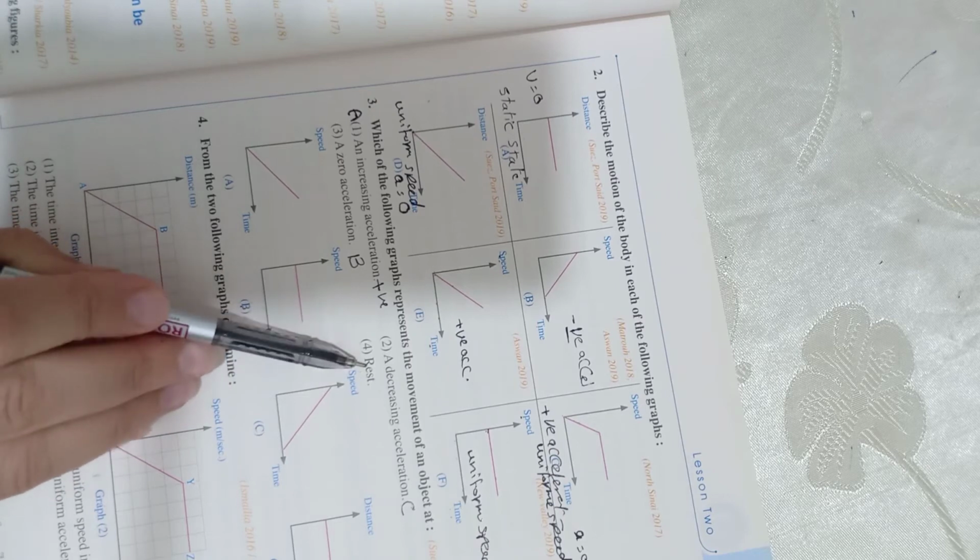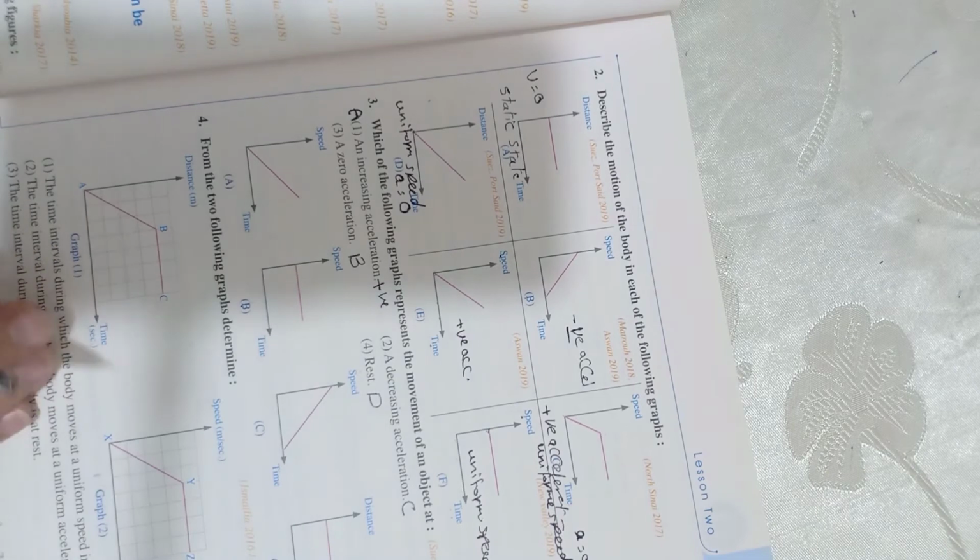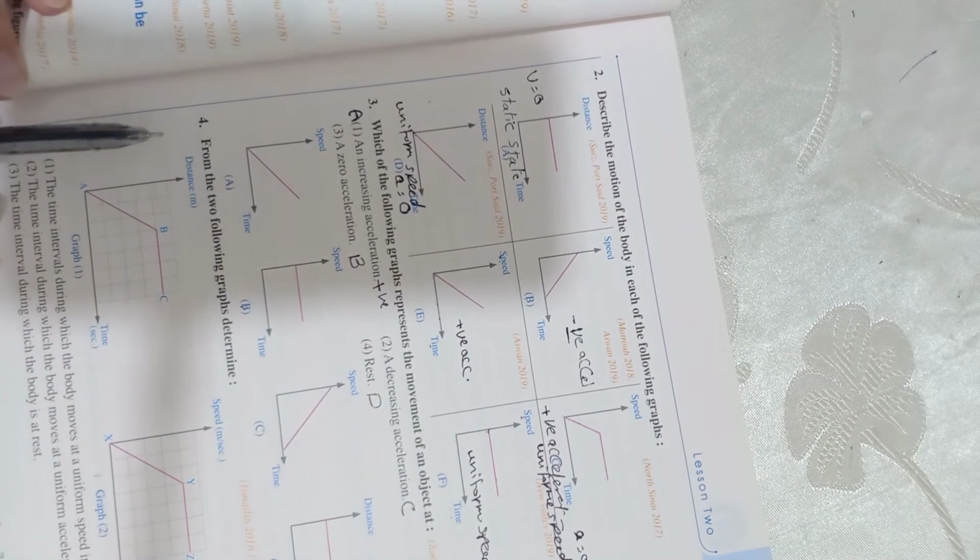Rest. Okay, number 4. This is the remaining. D, remaining. Okay, we will show by that. Okay, distance and time. Distance parallel, so the distance doesn't change by passing the time. So D with 4.